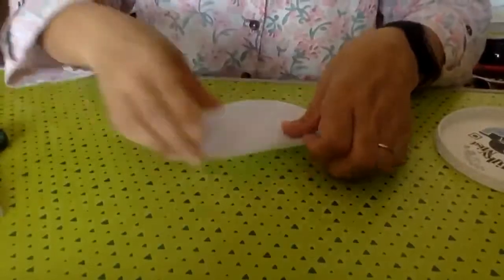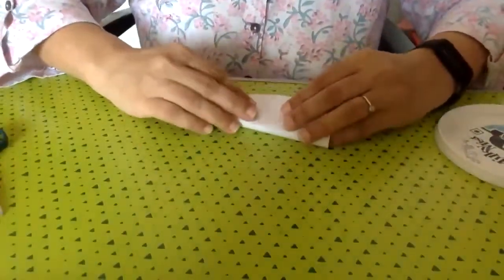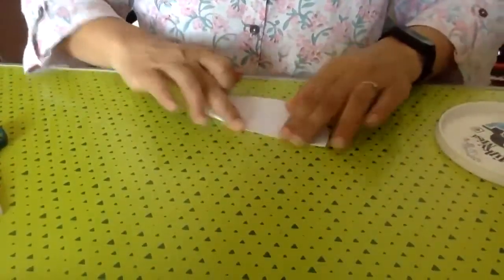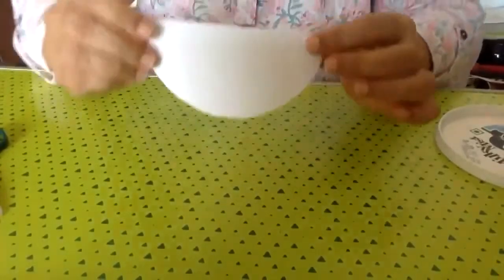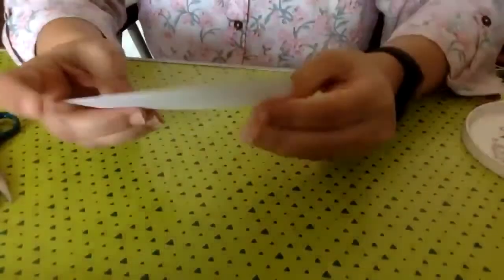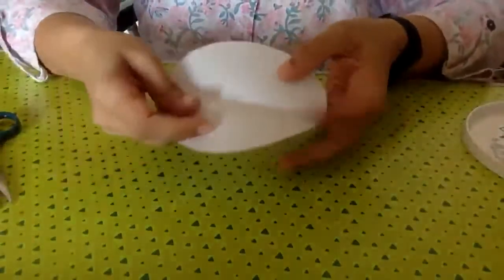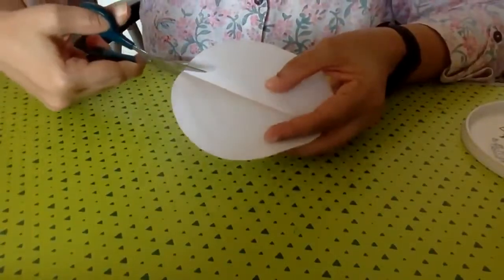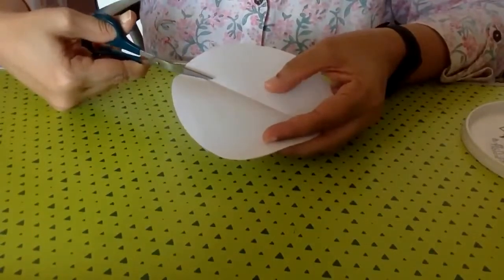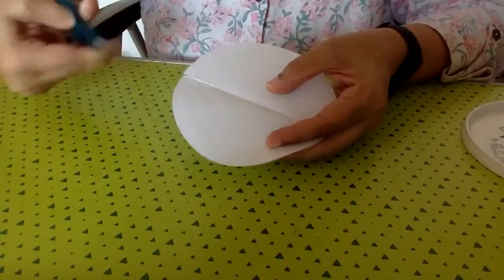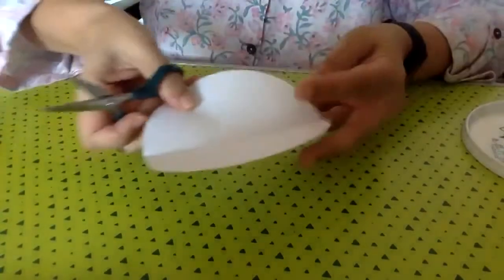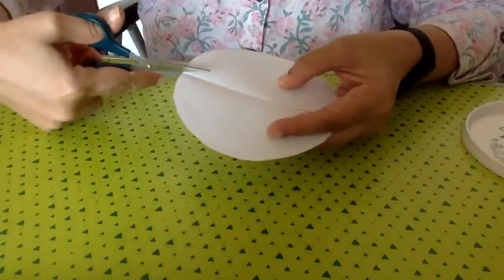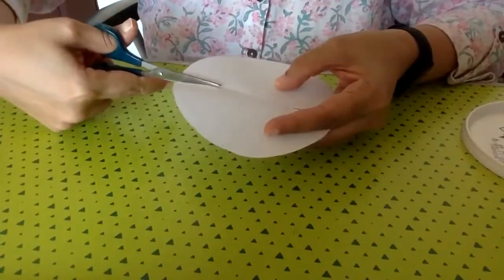Next, we are going to fold this circle in half to get a semicircle. Open the circle and you see we've got a fold. In that fold, we need to cut only a little bit from this side and from the other side, like this.